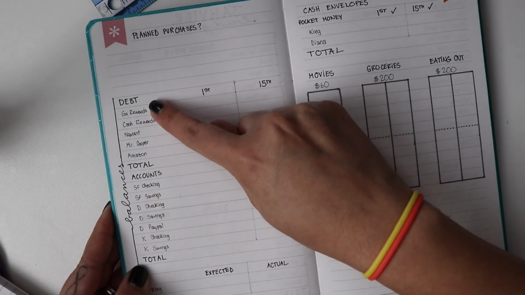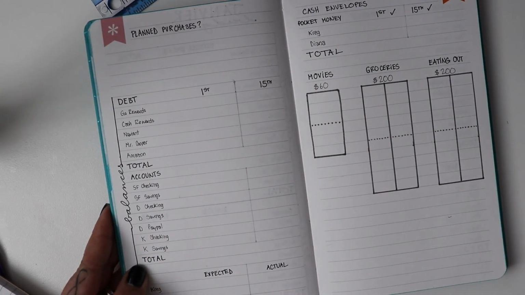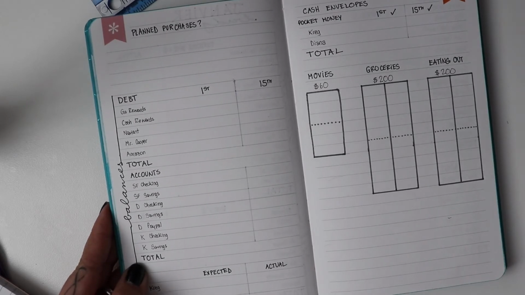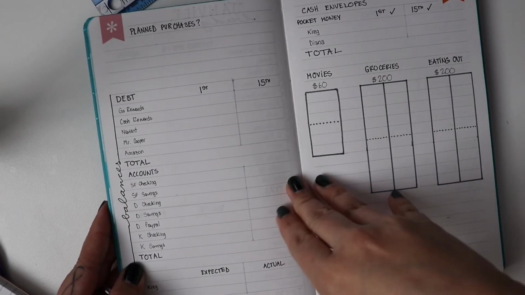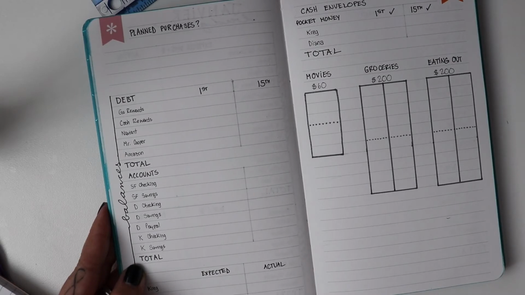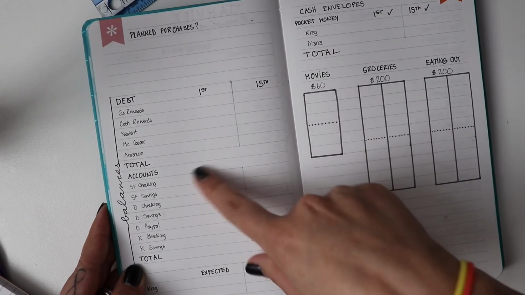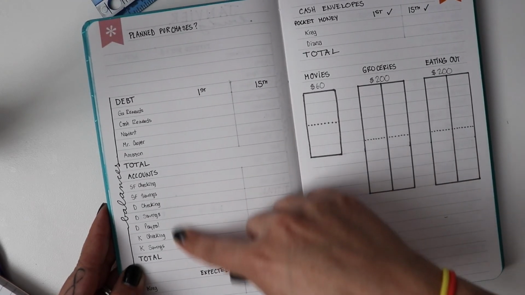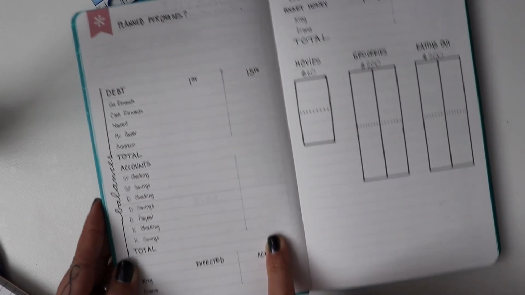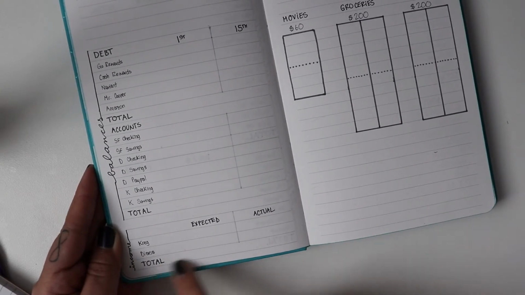Our balances, because it's very important to always check them every month. You can check them every day, of course, but I think that the 1st and the 15th is good enough for me at the moment. So we have balances for our debt right over here, a total amount, balances for our accounts, and then a total amount here as well. Finally, at the very bottom, the income.